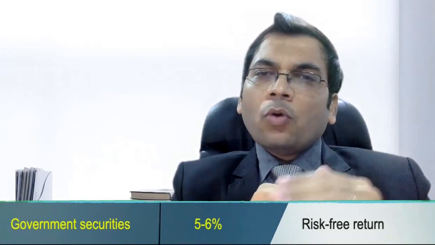So you can say that whatever return you earn over and above this risk free return is earned by taking some risk, right? So the important thing to understand is not how much excess return you earn, but how much excess return you earn relative to the risk you take, or in other words, how much excess return you earn per unit of additional risk you have taken, right?